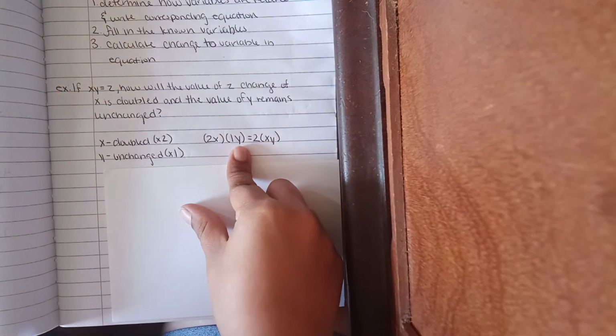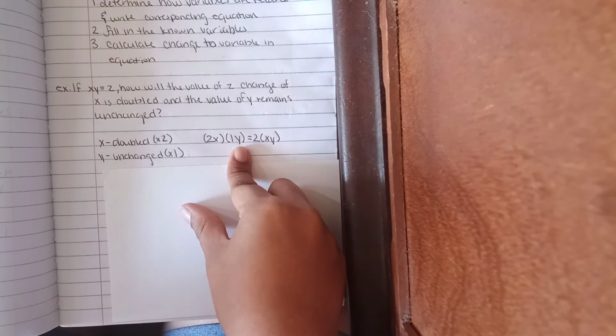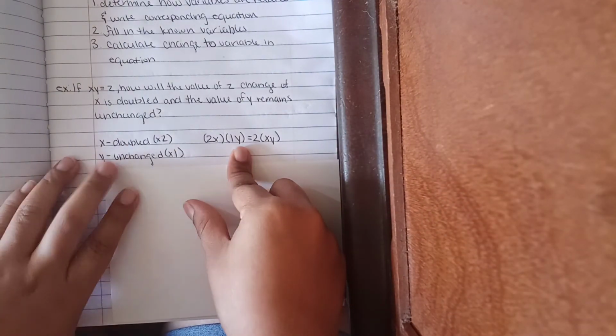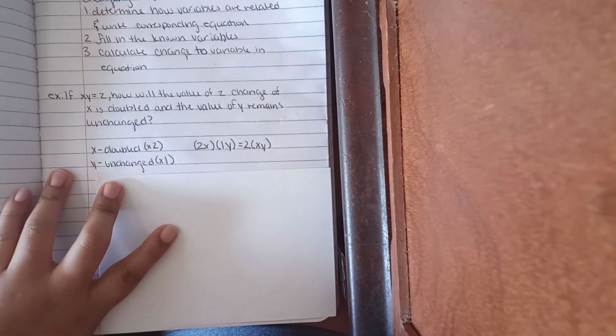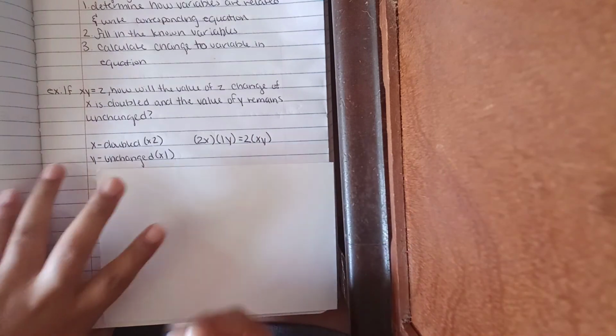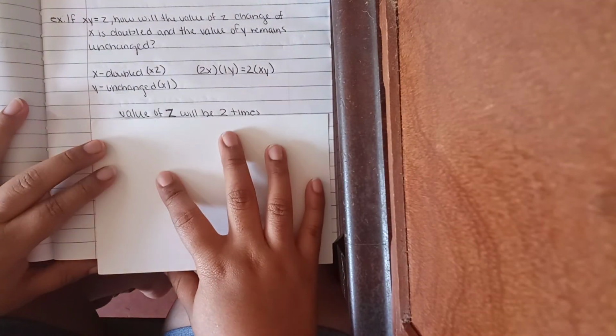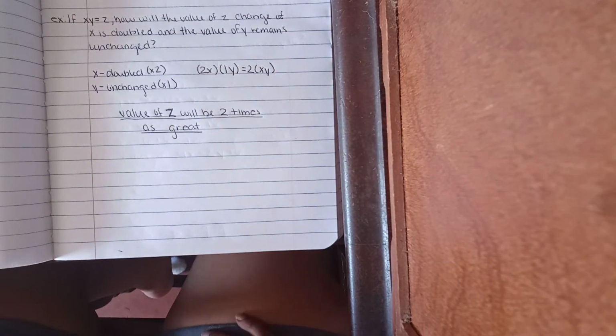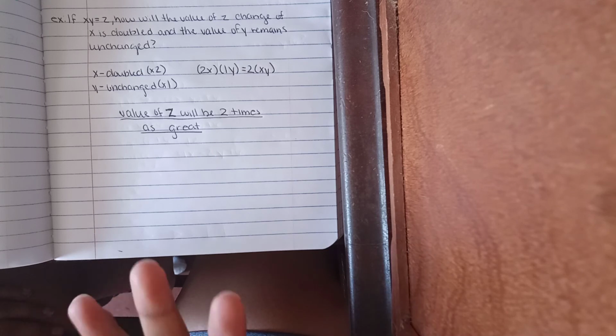But how will we put it for z? Because we want to know the value of z, but we also want it to be equal to the other side. So what we're going to do is change z to 2 times xy. That way it's still the same as the left side and it's equal to it. And so this leaves us with the value of z being 2 times as great, since we already had a coefficient of 2.